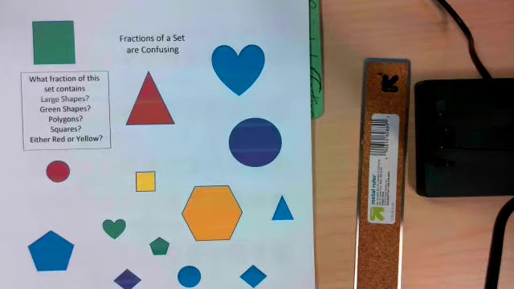Now, fractions of a set are confusing, because in fractions of a set, the pieces can be different colors, they can be different shapes, and somehow not a lot of time is spent on that early, and then they're just expected to understand it from working with a fraction of a shape. But here, let's count how many are in our whole, because that's our denominator. How many do we have in all?